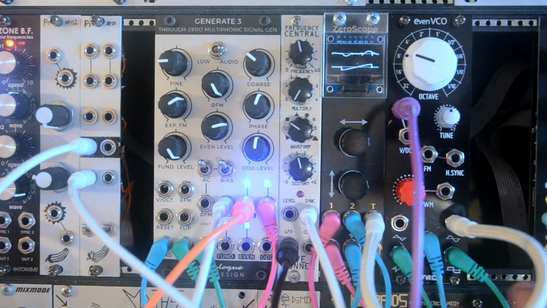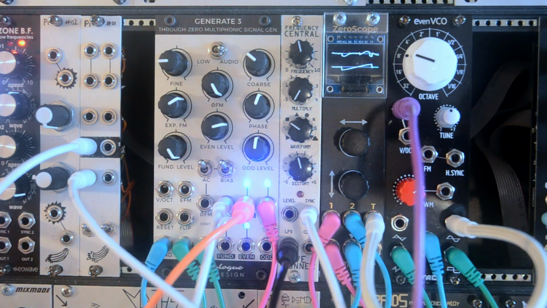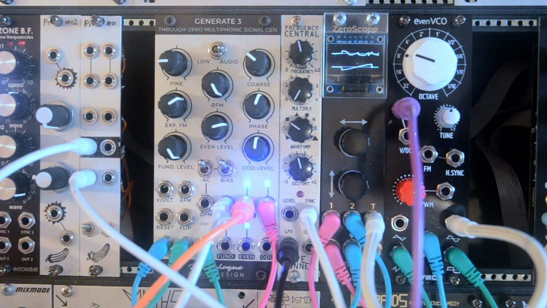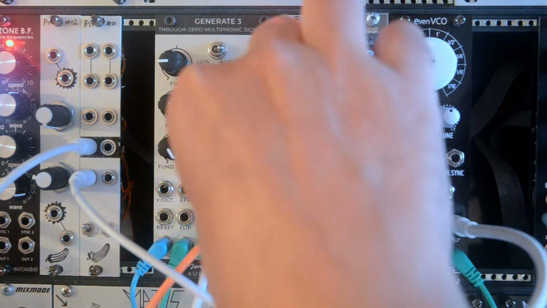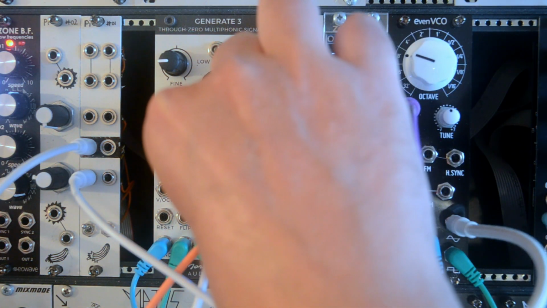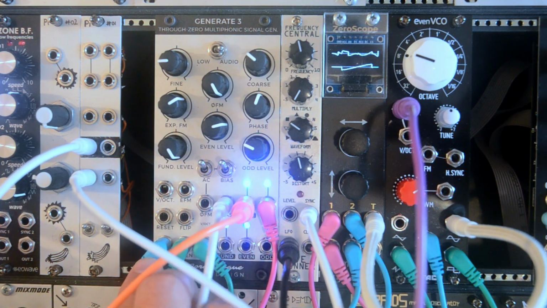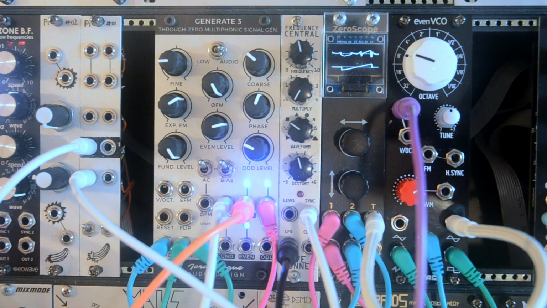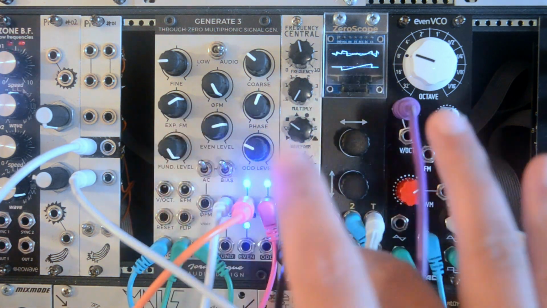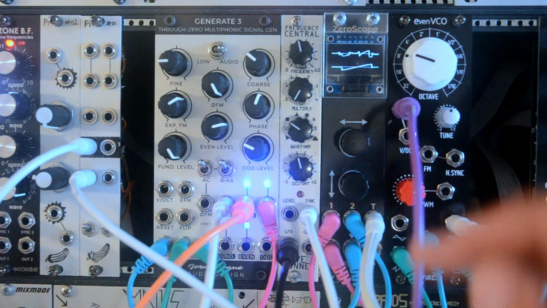And then I have a square oscillator from even VCO going to the odd input on Generate. So those three are ring modulating with the separate inputs of Generate, and they're coming out of the full output, and they're presented here on the scope at the top line.